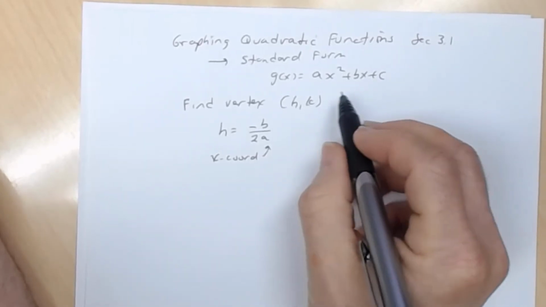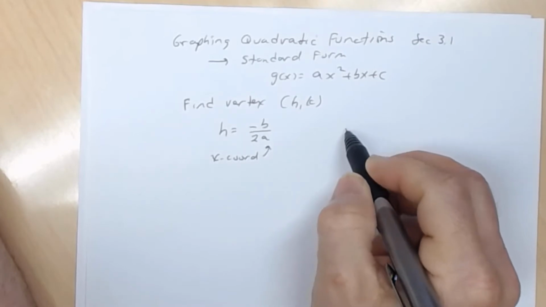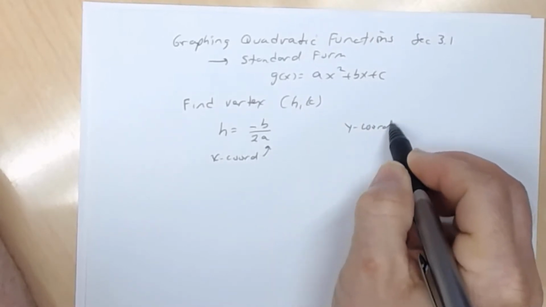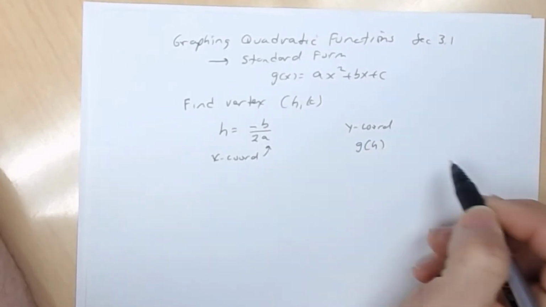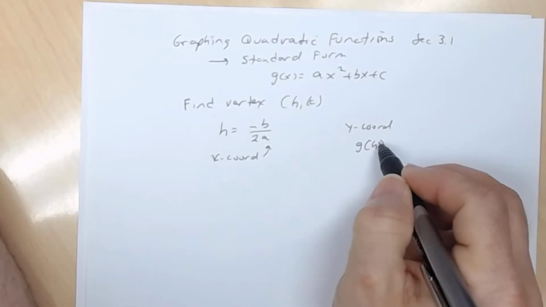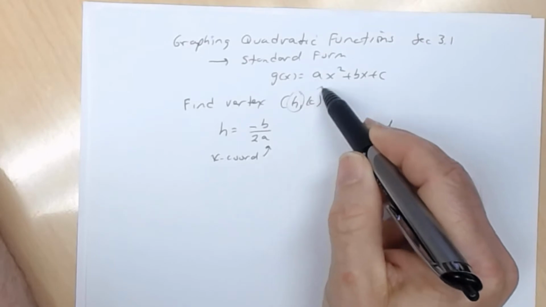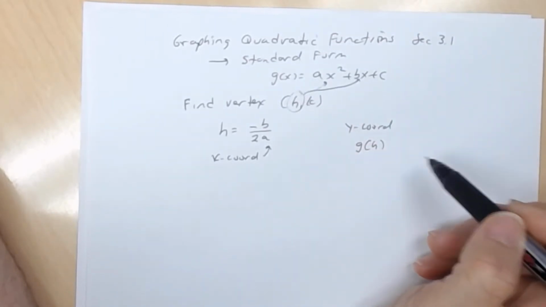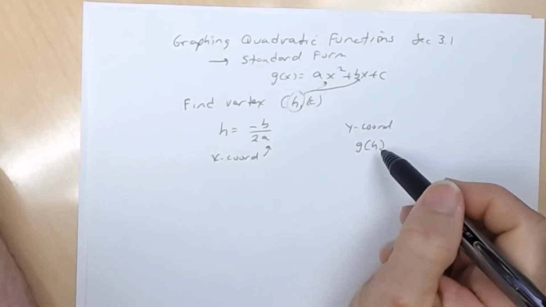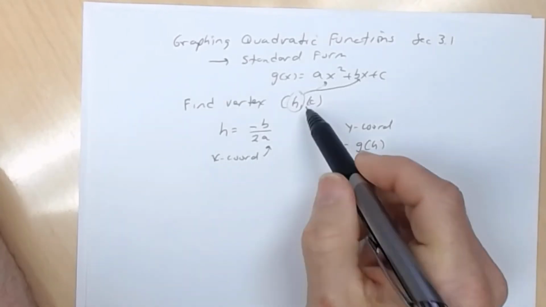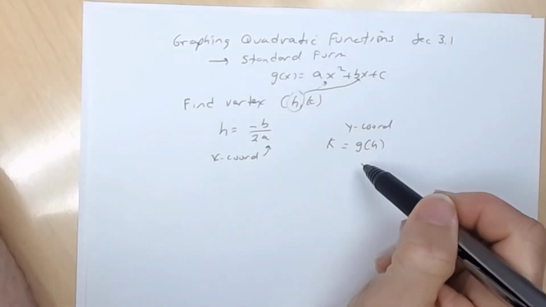So in other words, to find the y coordinate, you say g of h. Where we see the variable x, you substitute whatever h is that you just found. All right, so that's how you find k. To find k, whatever h is, you substitute it. So let's see how this looks.